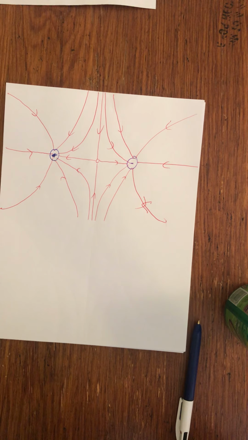What's problematic about the field not being constant in magnitude? Well, if the field is not constant in magnitude, then the forces experienced by charged particles in this region are also not constant. And why is that a problem? Well, that means if the forces are not constant, the accelerations are not constant, and that means that you can't use kinematic equations when you're doing work with this.